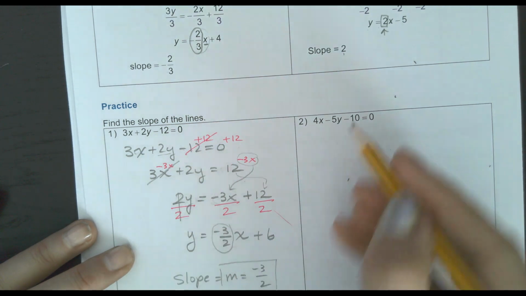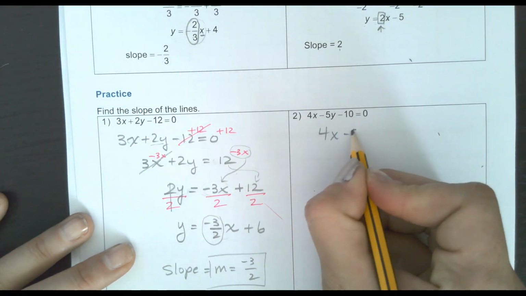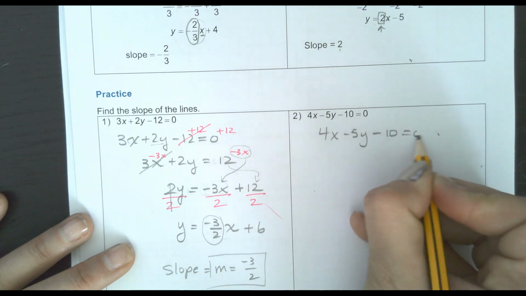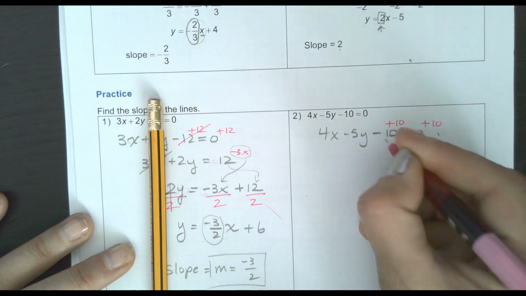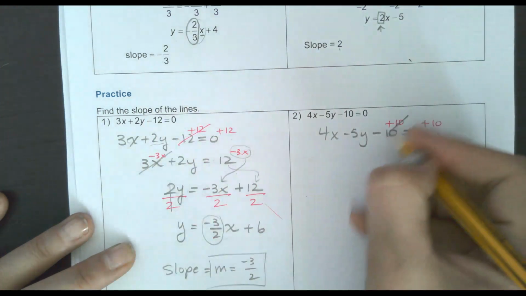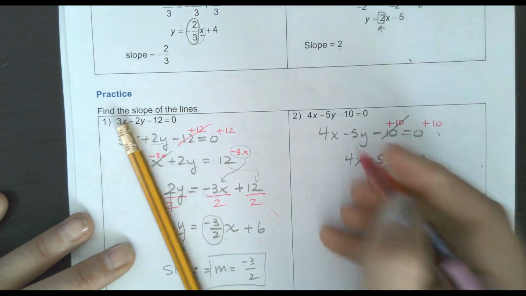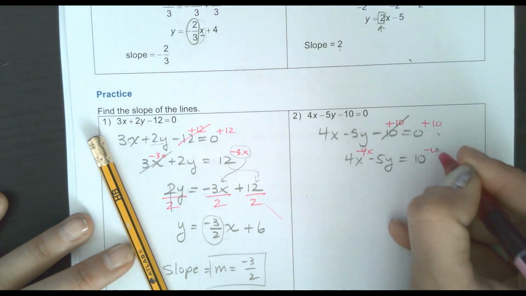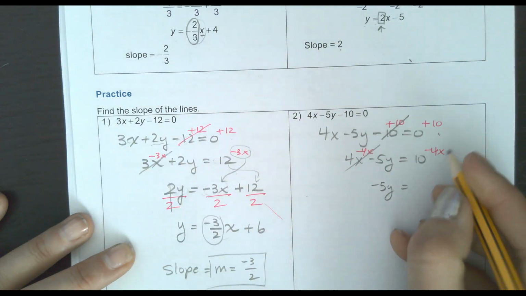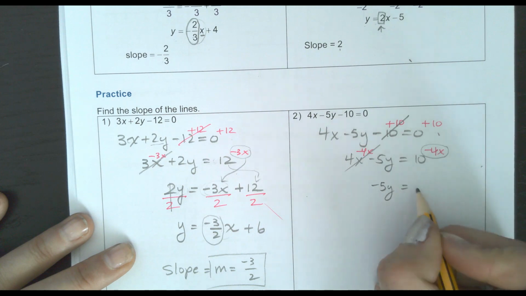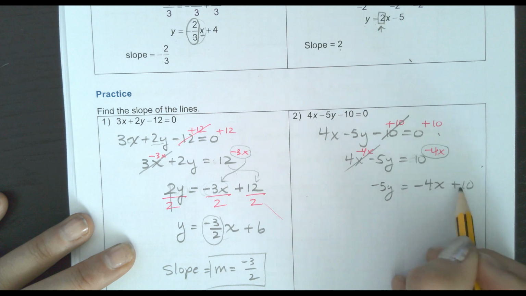Okay, let's do it again. Let's find the slope. So I'm going to get rid of my 10, do opposite. So if that's minus, that's going to be plus. Minus 4x, minus 4x, gone. So I'm left with minus 5y equals, careful, put the x term first. And if there's nothing in front of the 10, then it's a plus.